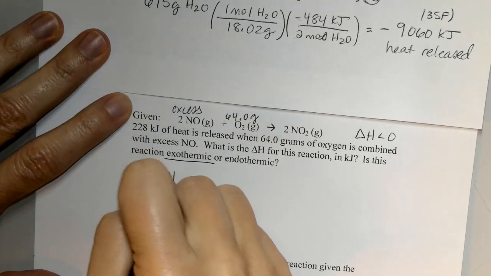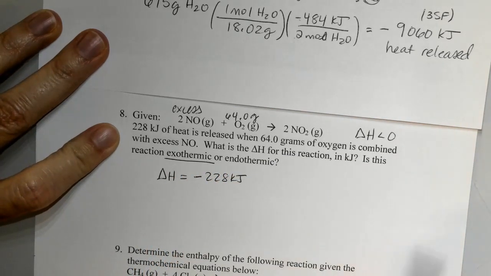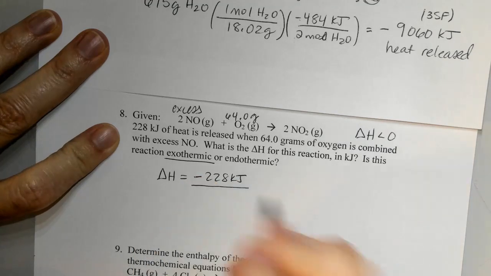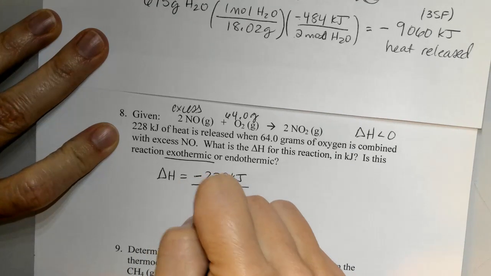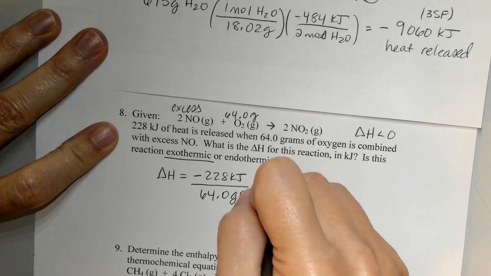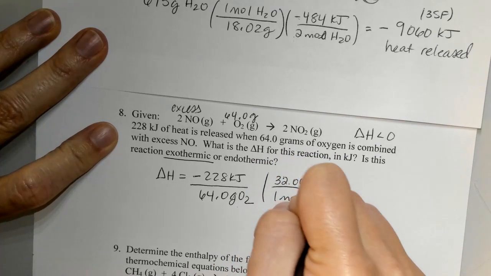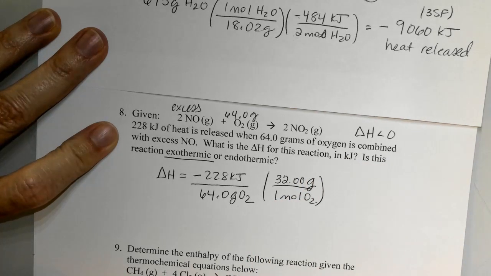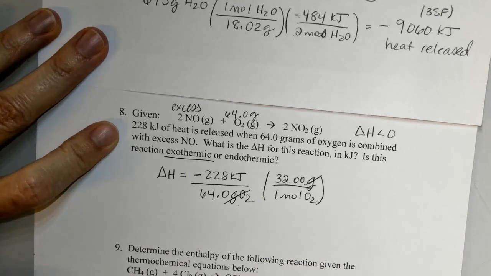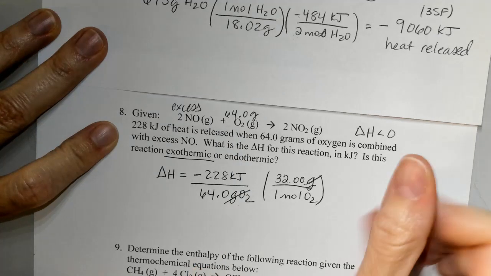So what we're looking at here is making our own kind of delta H value. So if delta H, we get negative 228 kilojoules, right? Every time, or in this example where we use 64.0 grams of O2. So what we have is our heat per mass, and what we want to do is just change it into per mole. All right, and we would do molar mass for that. So getting rid of grams, right, and then moles would be on the bottom because your delta H values would be per 1 mole of O2.